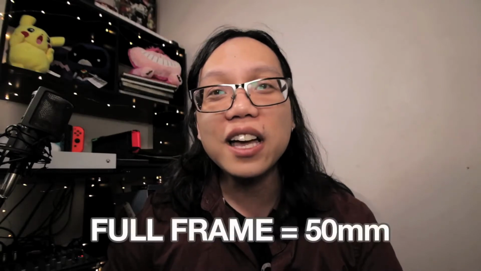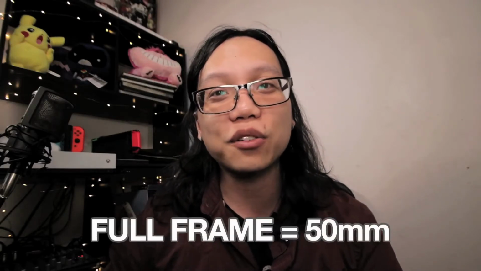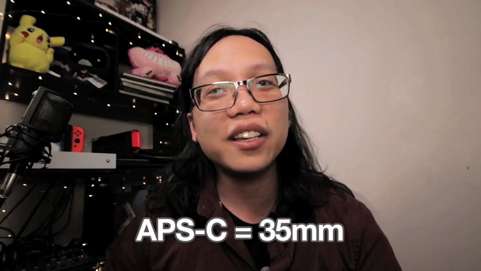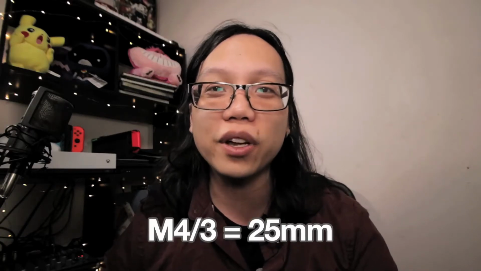Okay, so let's briefly go over what the purpose of a lens is. A lens is kind of like the human eye, where its main function is to take in light, and it's up to the camera sensor or your brain to interpret what those light signals mean, and that's how we get images. For the record, the human eye is equivalent to 50 millimeters on a full-frame sensor. If you're using something like APS-C, it's going to be closer to 35 millimeters, and on a Micro Four Thirds sensor, it's actually 25 millimeters.